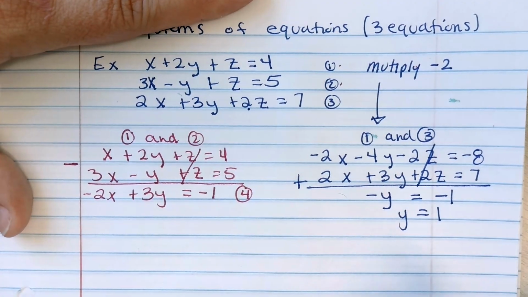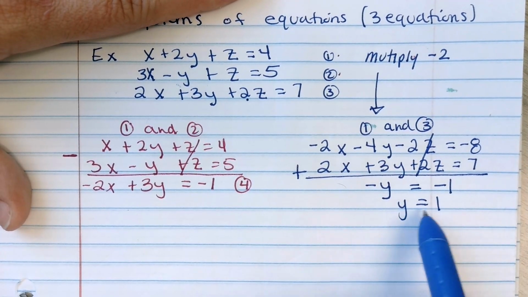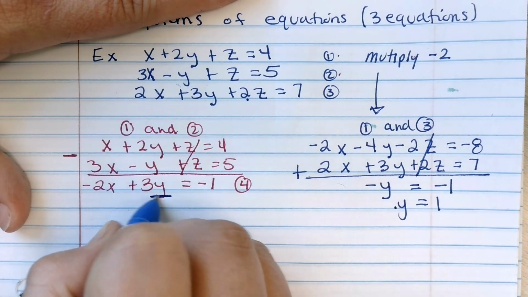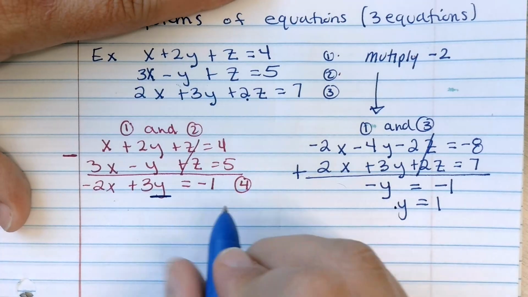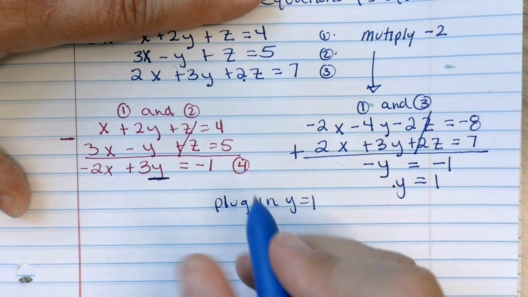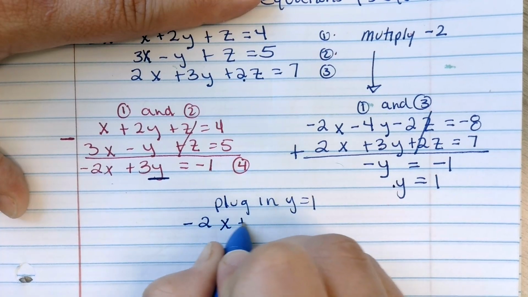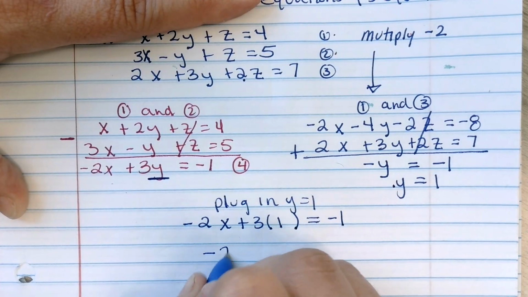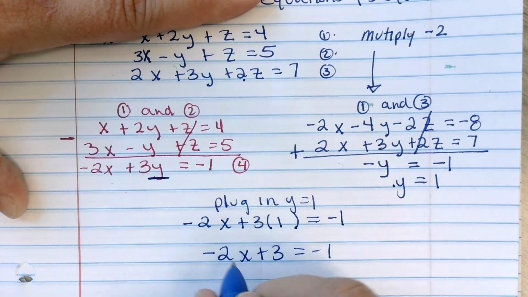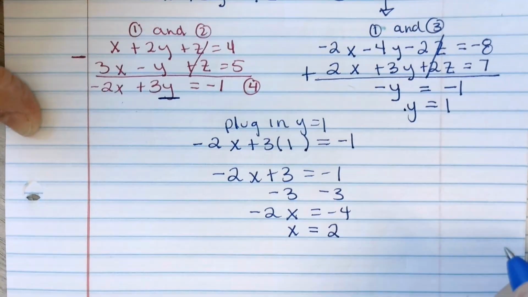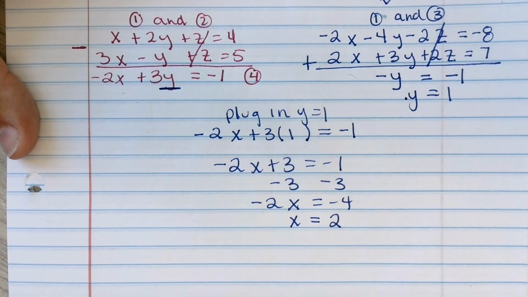So this is a special problem. It doesn't always happen that we have an answer already, but because I do, I'm going to take this answer and plug it in the equation that only has two variables. So we're going to plug in y equals 1. Okay, so that is negative 2x plus 3 times 1, instead of y, equals negative 1. Negative 2x plus 3 equals negative 1. Subtract your 3. And we find out here that x equals positive 2, because negative 4 divided by negative 2 is positive 2.